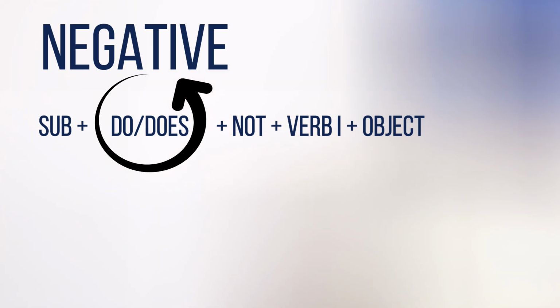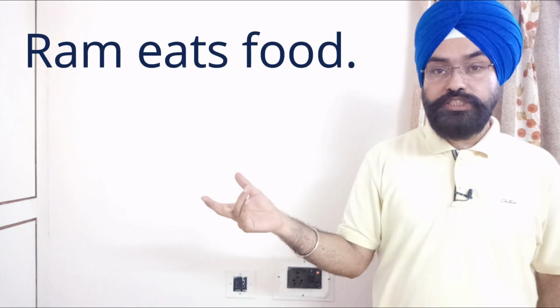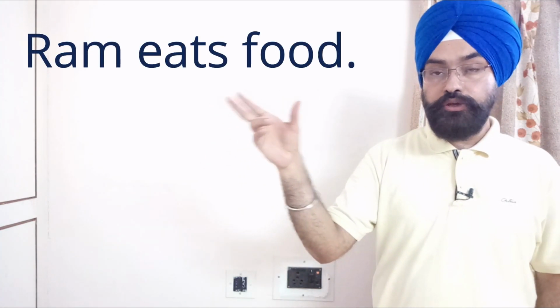So repetition is not allowed in English, right? That's why we cannot add s or es with the first form of the verb here, because that is there in the do, does. So this is the negative formula to make your sentence negative. First we take one affirmative example here: Ram eats food. You can change it into negative also by using this formula, if you know where we need to use do and where we need to use does.